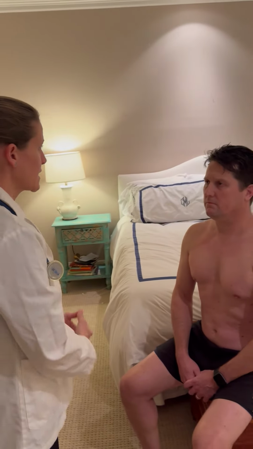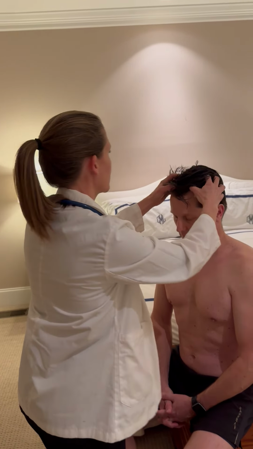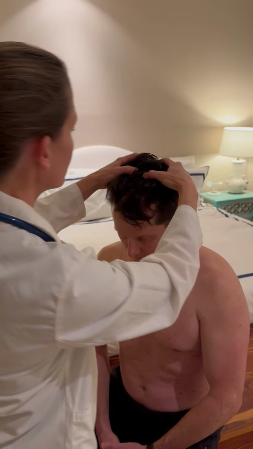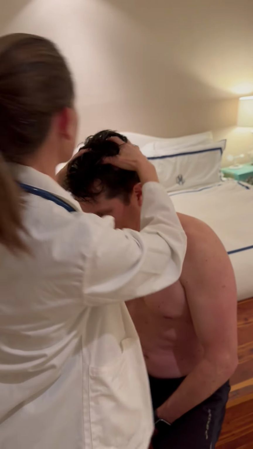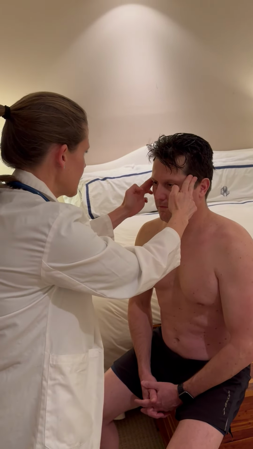The patient's head is normocephalic, symmetric, positioned in the midline. I'm going to palpate the scalp and the hair. The brown hair is coarse in texture, evenly distributed. No signs of any infestations. There are no masses, lesions, or depressions. Is there any tenderness? No. I'm going to palpate the temporal arteries for tenderness. Is there any tenderness? No.